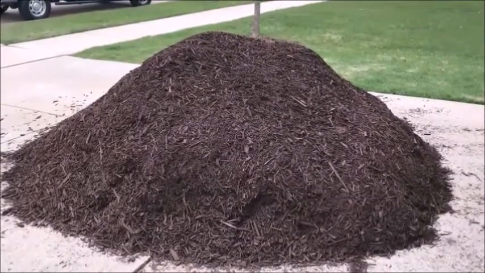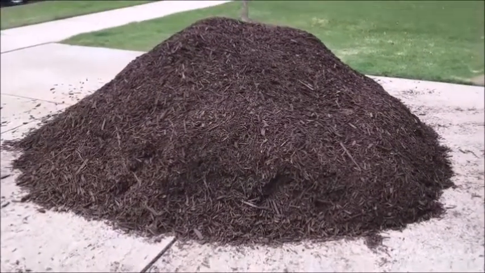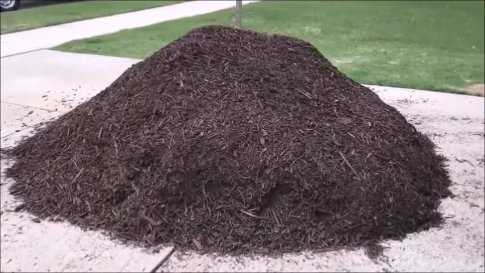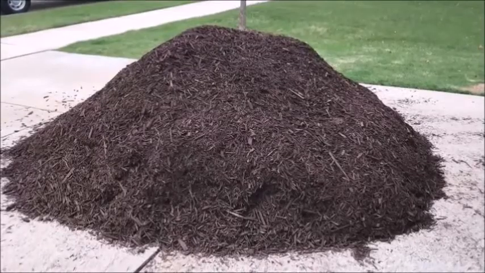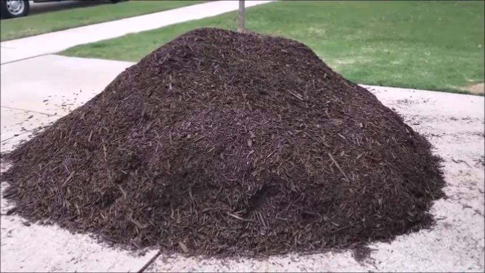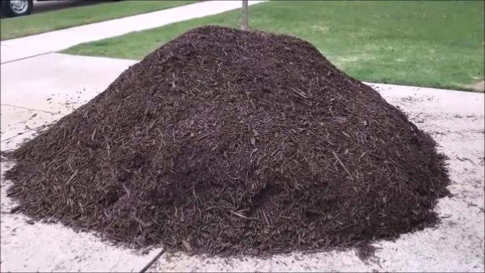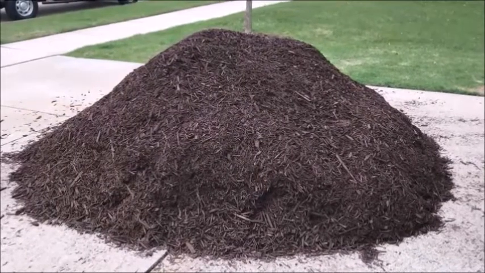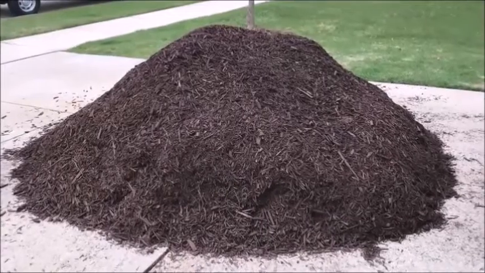Good morning, third grade boys and girls. This is Mrs. Hickey filming today. This beautiful load of mulch was delivered by Schmaltz Landscaping yesterday. This is 3 cubic yards of mulch. Now, you're wondering, how did I know to order 3 cubic yards of mulch? Well, I'm glad you asked. This is how I did it.